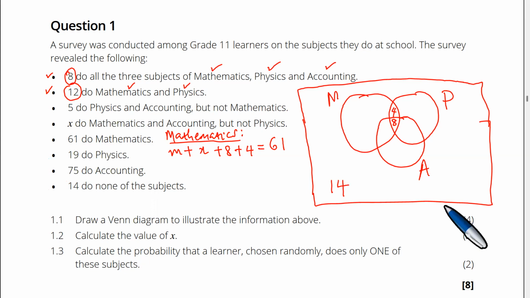So you have this situation. Once again, I said 8 students do all three. If 8 students do all three, you look at math, physics, accounting. All three means they are at the point where all the events intersect. The 12 students do math and physics, we have 12. So you have 8 that is common to all, and then you put 4 there because it must be 12. So that 8 plus 4 is 12.